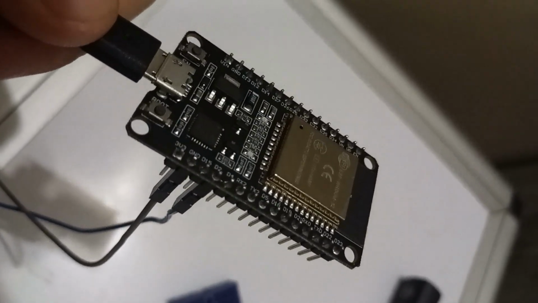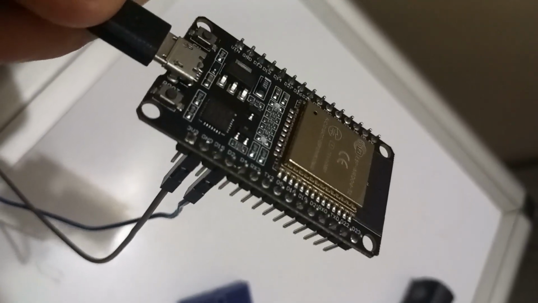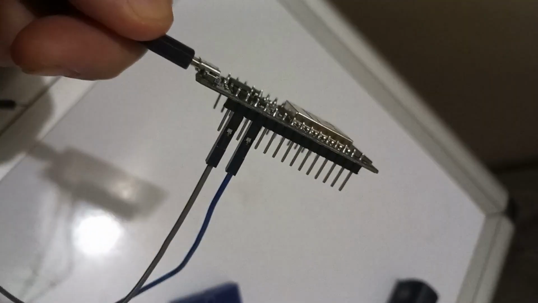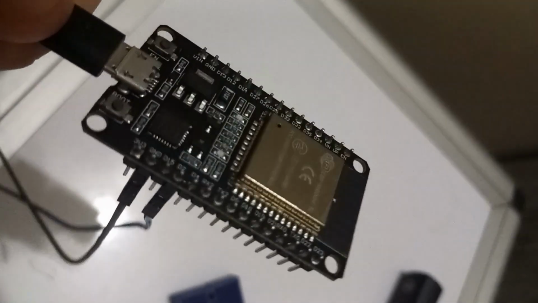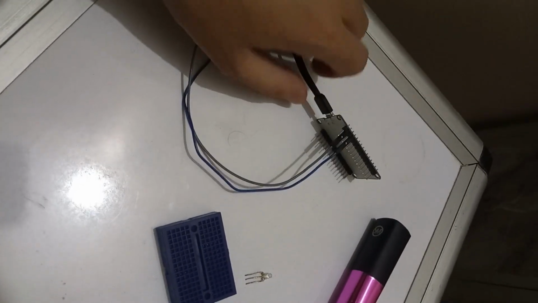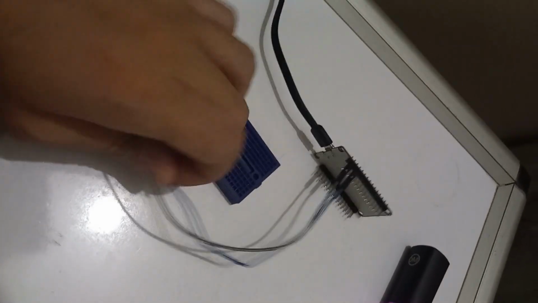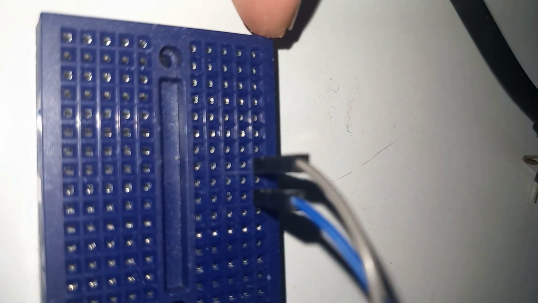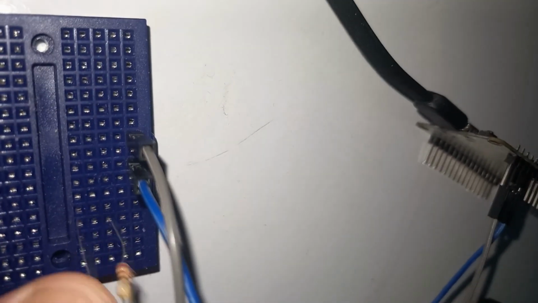At this point we need to connect the pin 2 and the ground. So the blue wire goes for the pin number 2 and the gray wire to the ground. We will be needing this breadboard. We will connect this resistor.